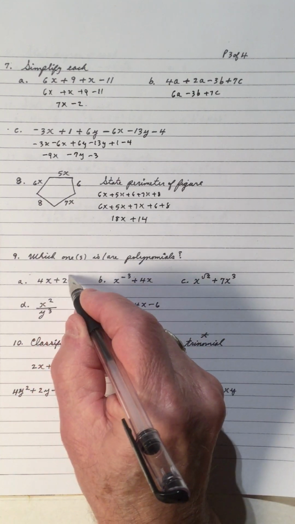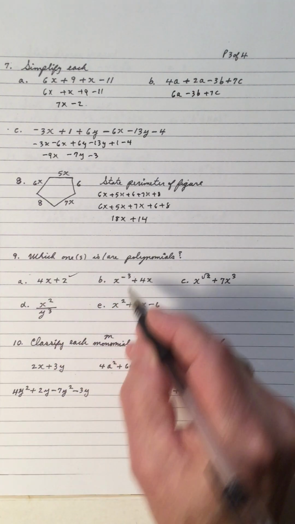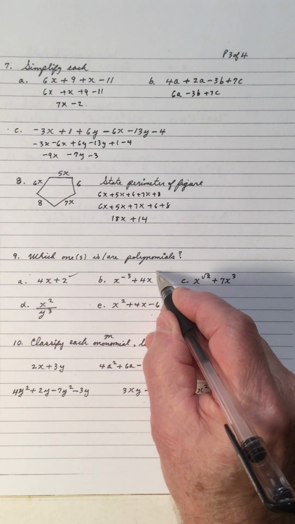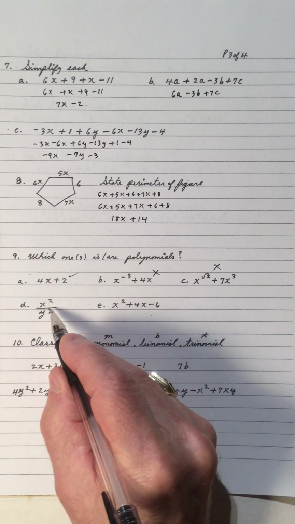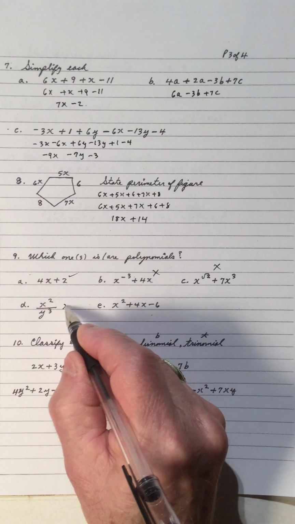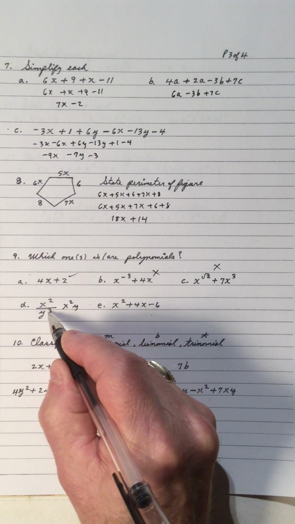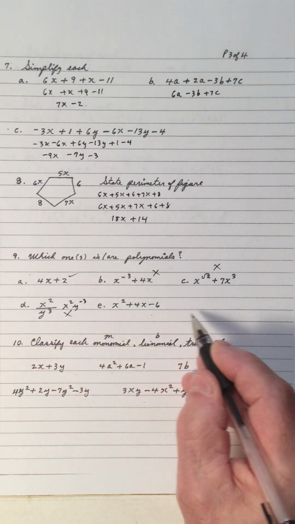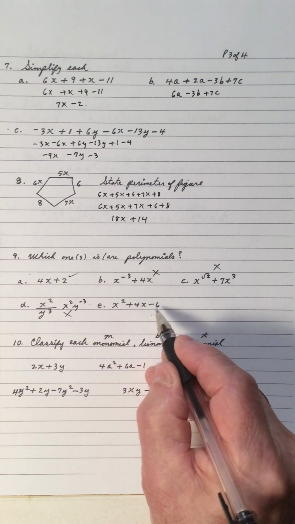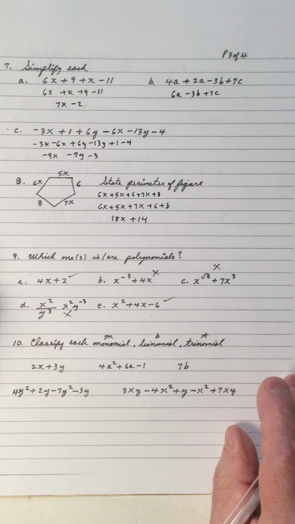So that's a 1, so that's a polynomial. That's a negative 3, that's no. This is root 2, no. And this is not a polynomial because if you bring the 3 up, it makes negative, so no. And we have x squared, 4x is 6x, that's a polynomial.